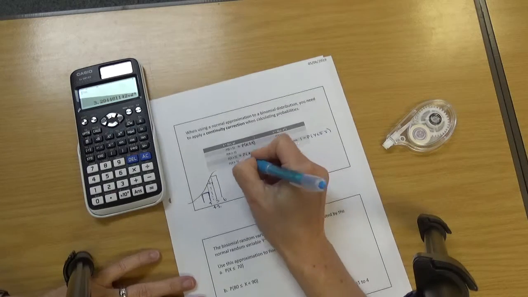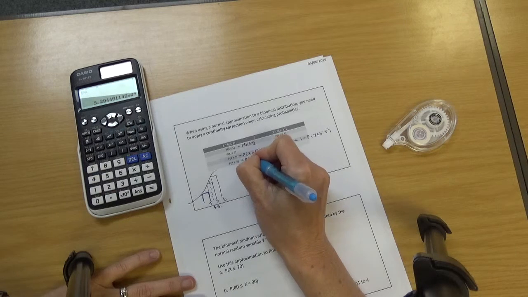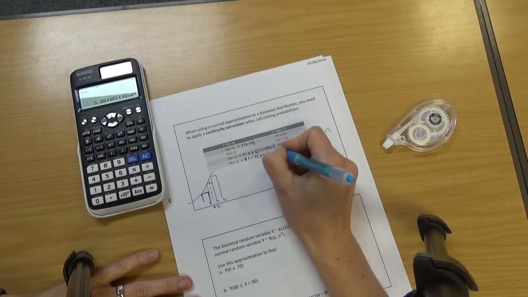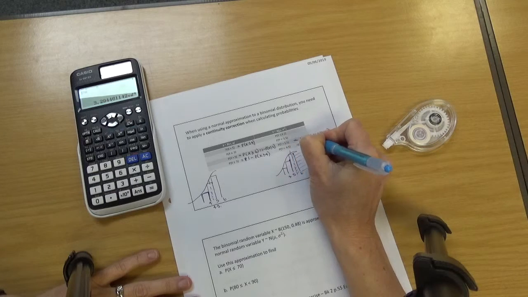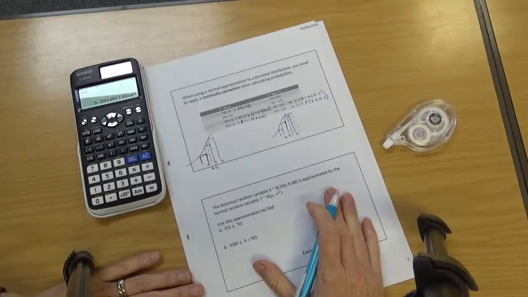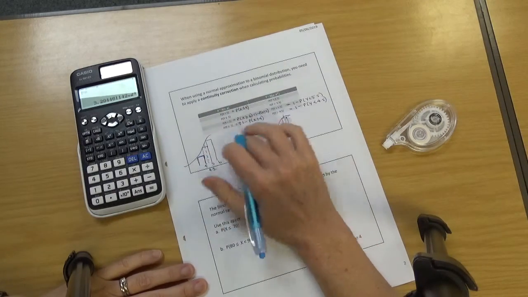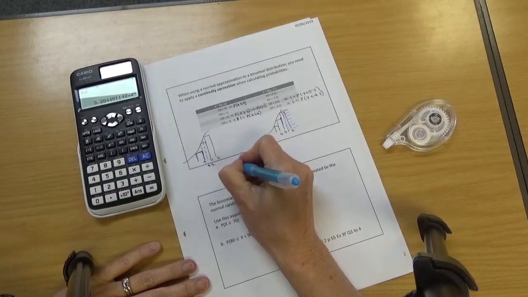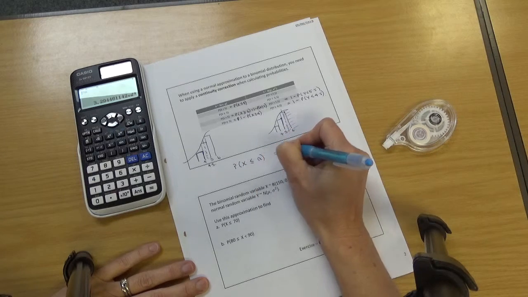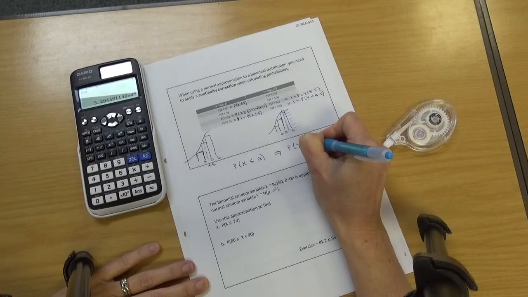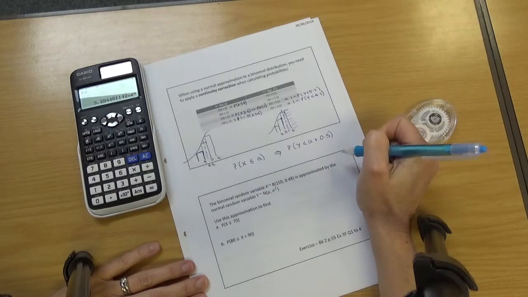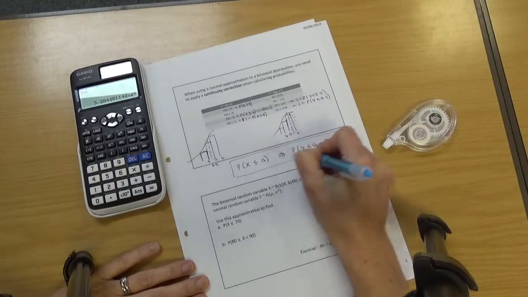Greater than or equal to 5, that's the same as 1 minus less than or equal to 4, which is then going to be the same as 1 minus the normal being less than 4.5. This seems an awful lot of numbers to remember. The key thing to remember is if in the binomial it's less than or equal to a, then in the normal it's less than a plus 0.5. And you can always do the conversions that way.